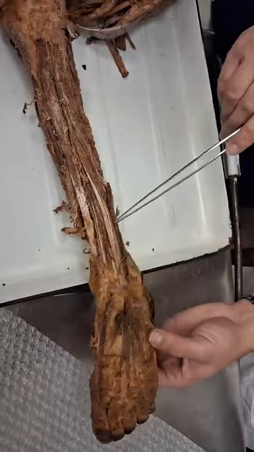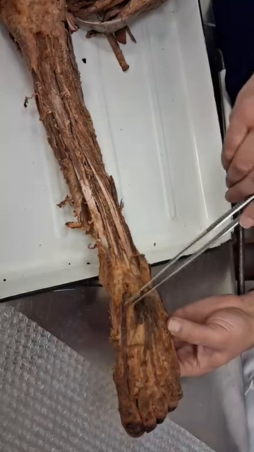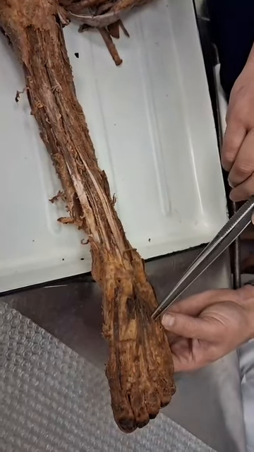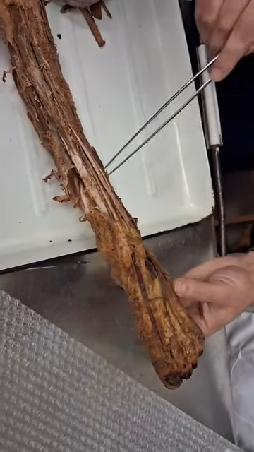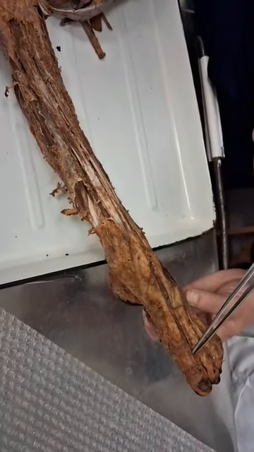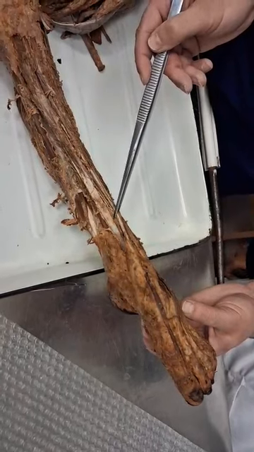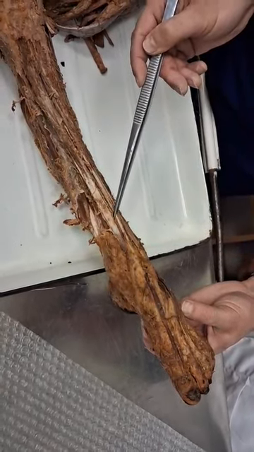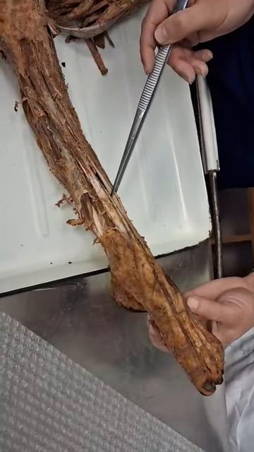On this preparation, you can check this muscle, then it is divided into tendons. 1, 2, 3, 4 tendons, and these tendons go to corresponding toe. This muscle, look, it goes and continues into big toe only. That's why this musculus extensor hallucis longus. This one musculus extensor digitorum longus.